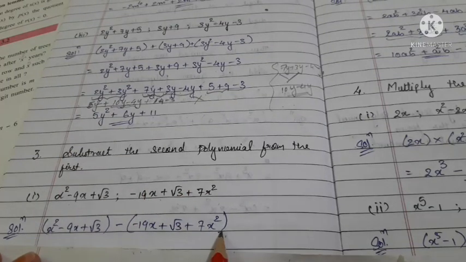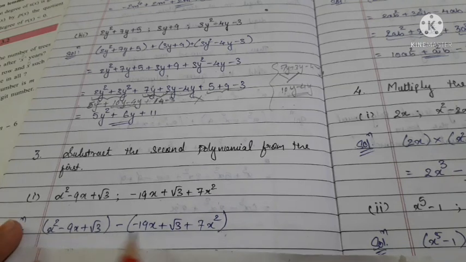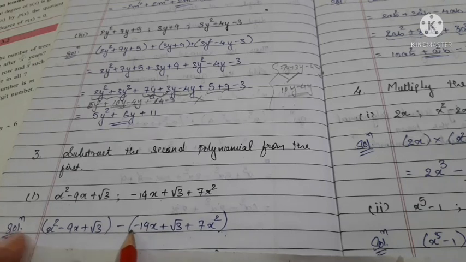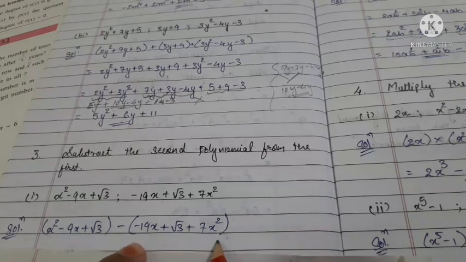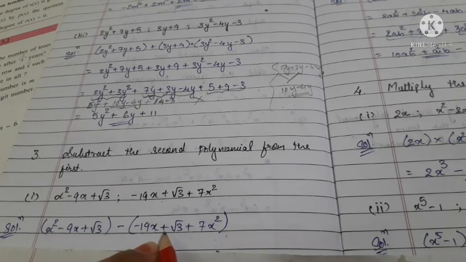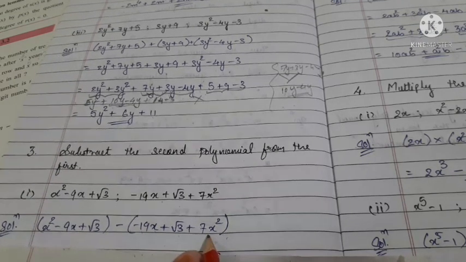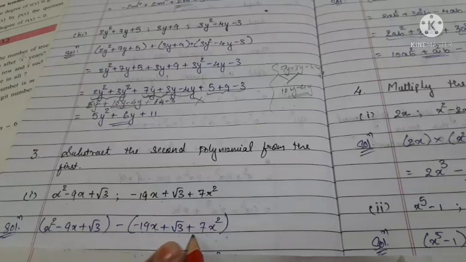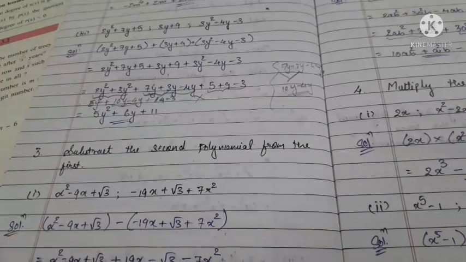So we are writing in this expression. Understood? Now the second step: you have to open the bracket. When you open the bracket, all signs change in the second polynomial because the negative sign is there outside. So minus 19x will turn to positive, plus root 3 will turn to negative, and positive 7x square will turn to negative. Okay, so that you have to remember.